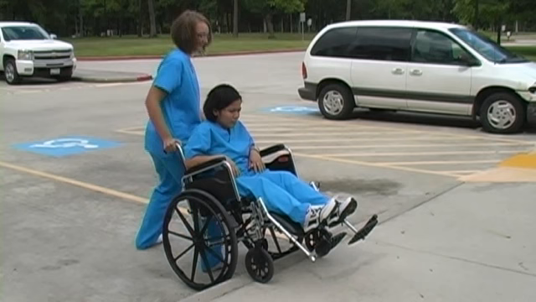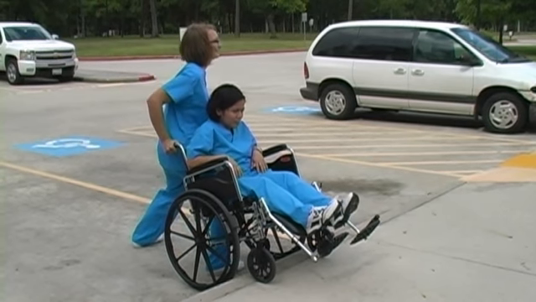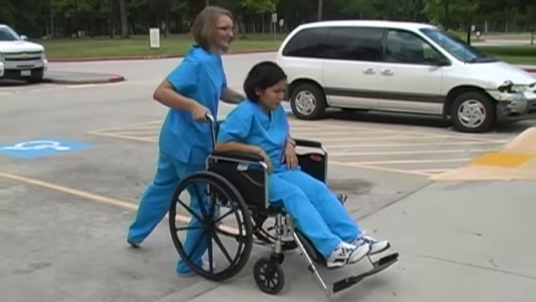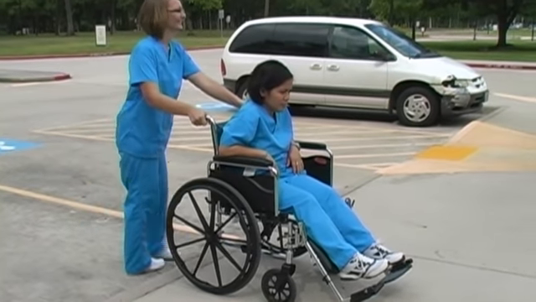Turn sideways and place your hip against the back of the wheelchair, bending your legs. Lift the handles while straining your legs and bring back wheels on the curb.